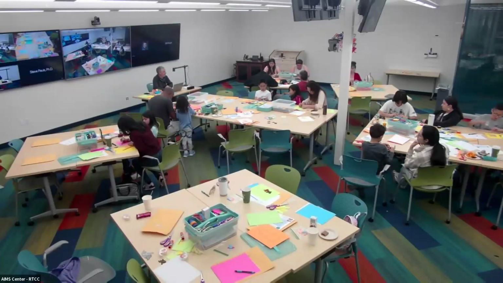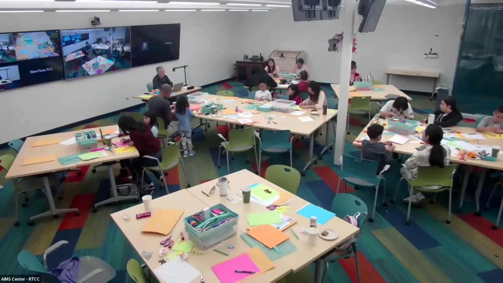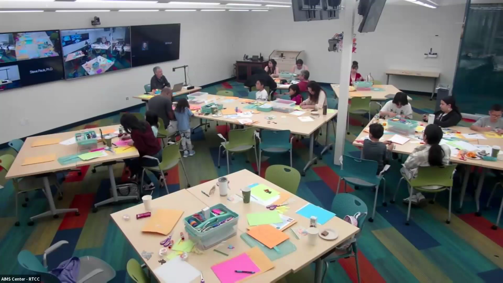All right, we are nearing our end. We got a little bit of time yet, but we're nearing our end. Does anybody have a custom tessellation they want to show off?